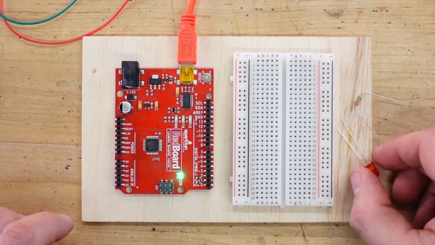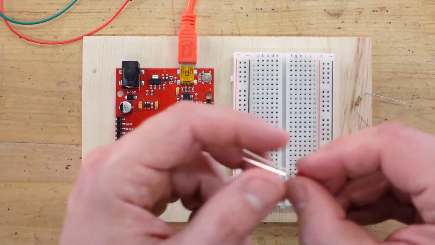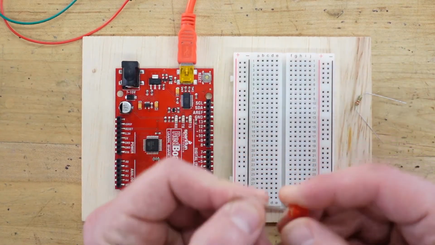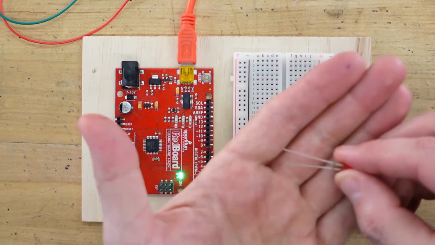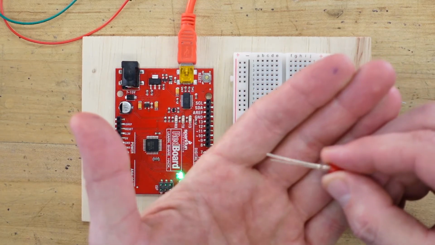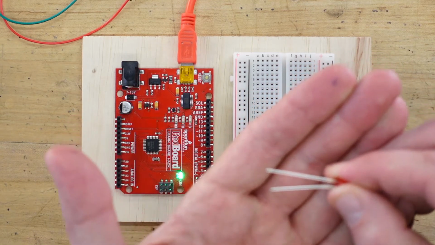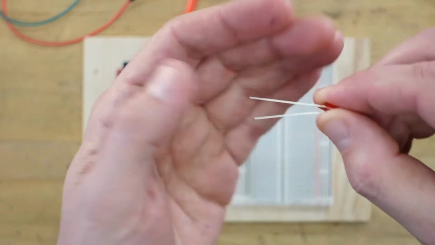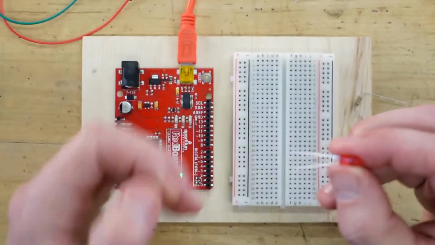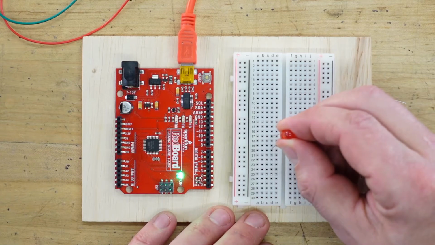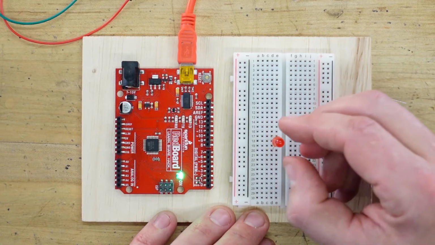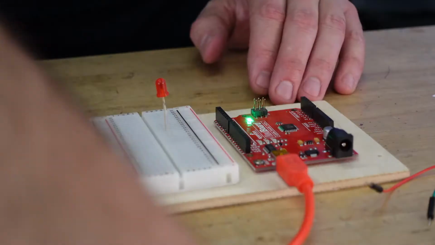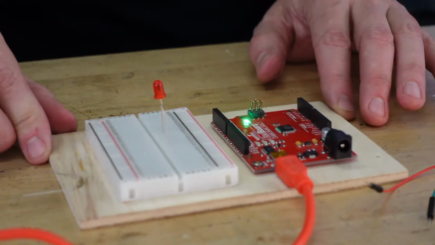I am going to first take my LED, and remember these short rows are electrically connected, so I want the two different legs of my LED in two different short rows, and I'll make a mental note that the long lead of the LED is facing away from me. There's another angle on that if that's helpful.